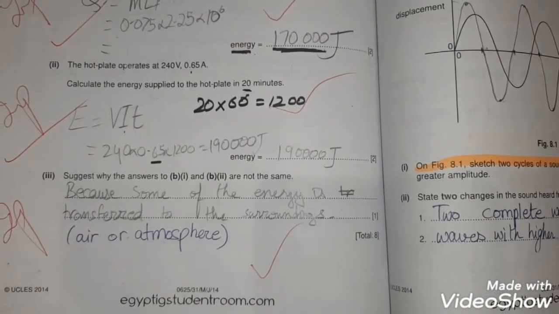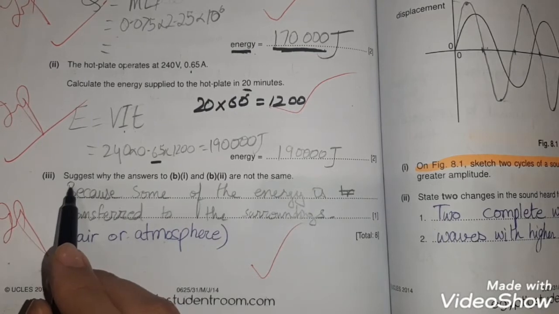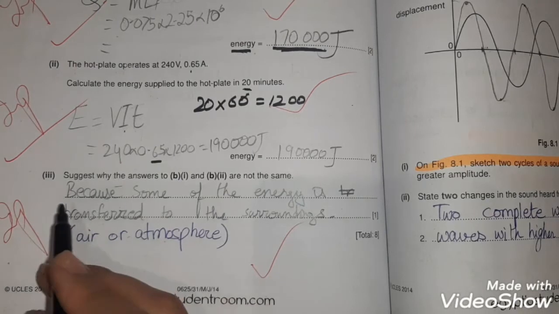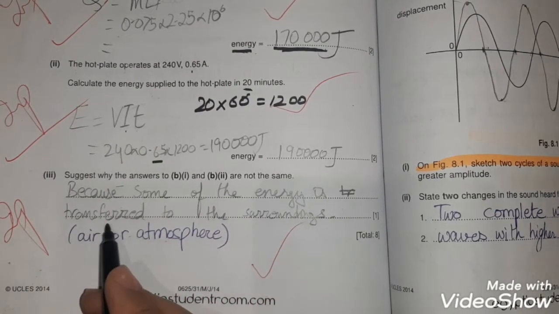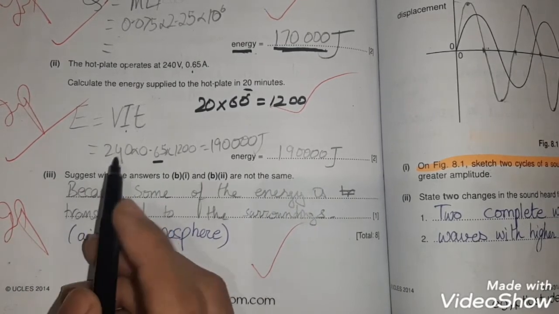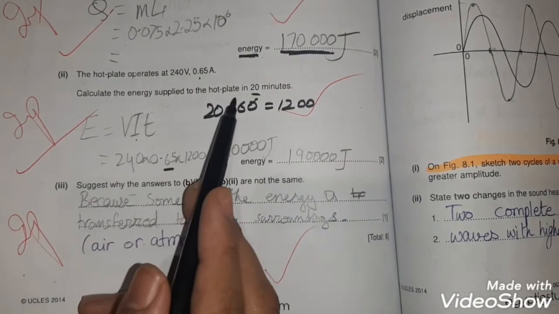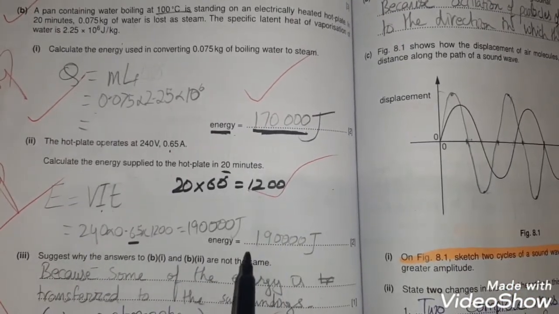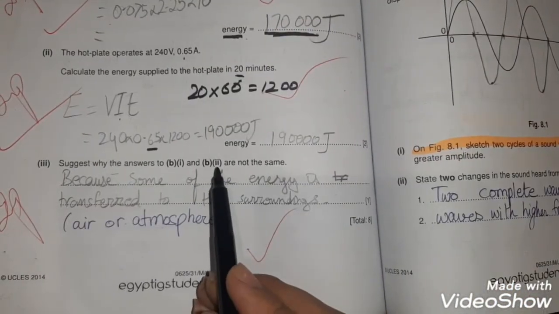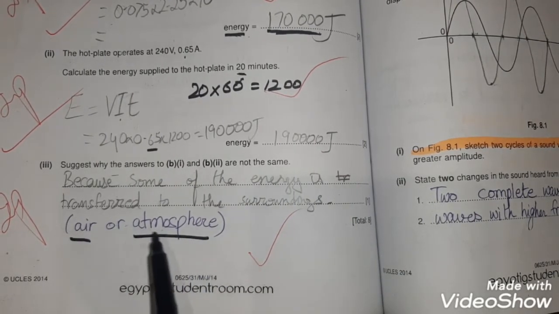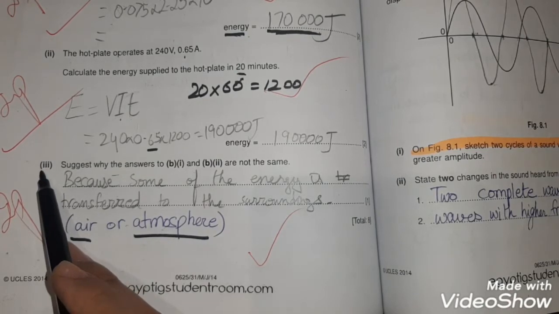Then part 3 states suggest why the answers to BI and BII are not the same, because some of the energy is transferred to the surroundings, which is air or atmosphere. When the energy is transferred from the hot plate to the pan containing water, some of the energy, which is over here 20,000 joules of energy, is lost in the surrounding area, which is the air or the atmosphere. So this is what you will write in question part 3.